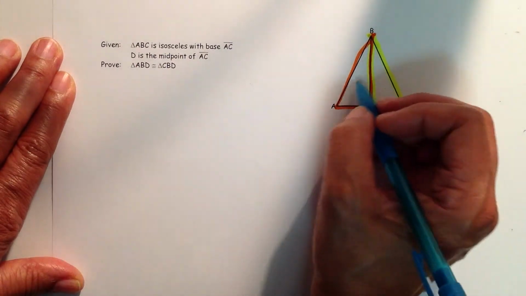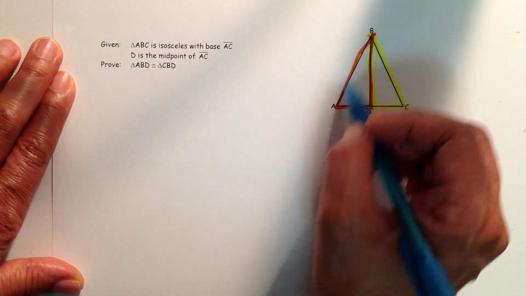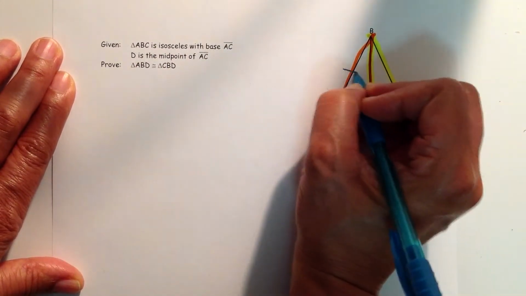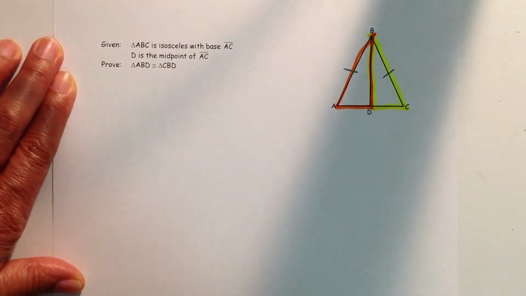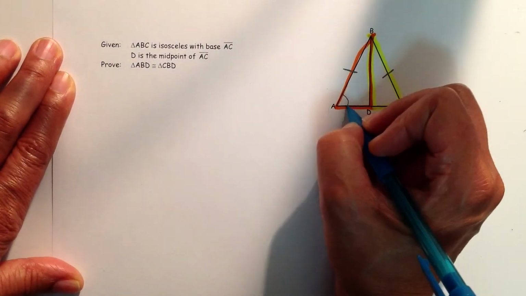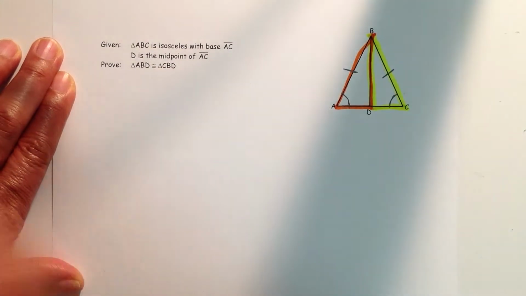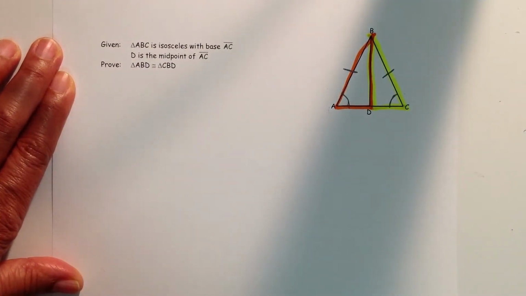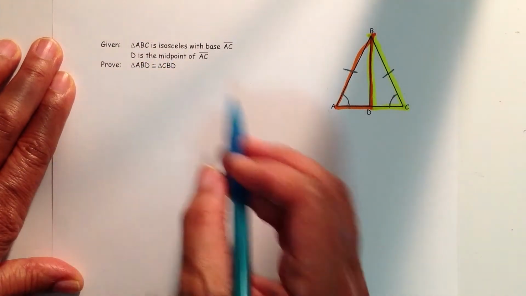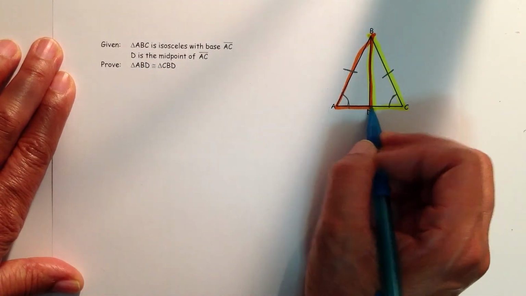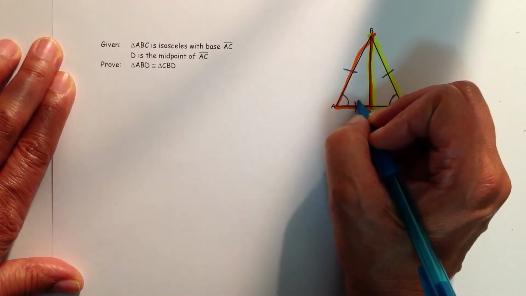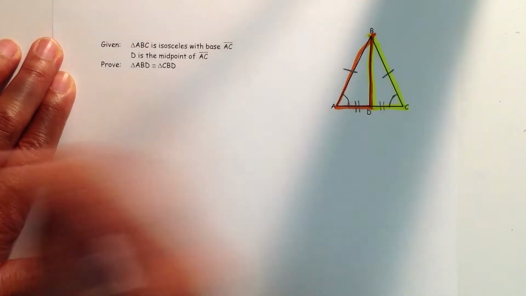So here, if this is an isosceles triangle, ABC, then I know that this side and this side must be congruent. I know that this angle and this angle must be congruent also. And then finally, they told me that D is the midpoint, so I know that this side is congruent to this side.